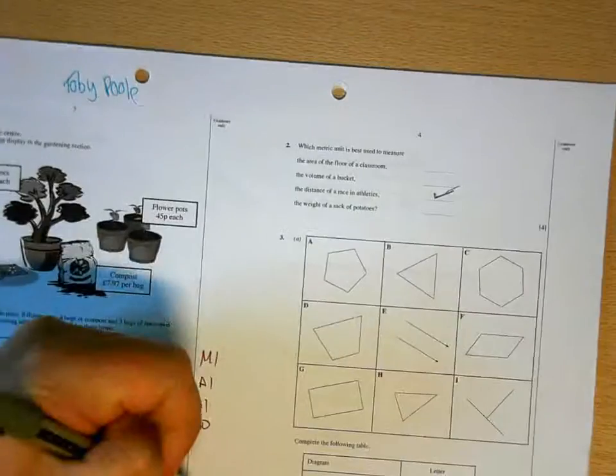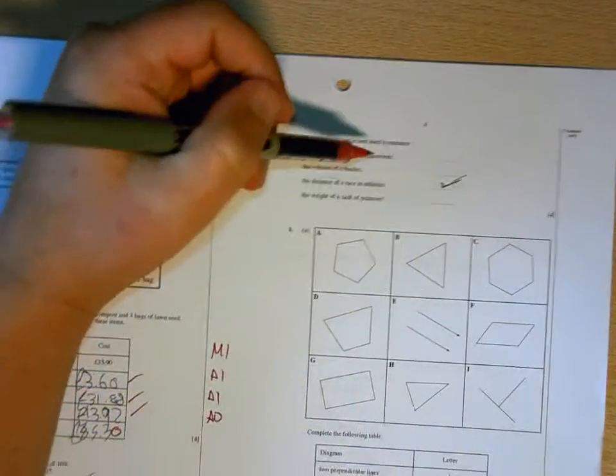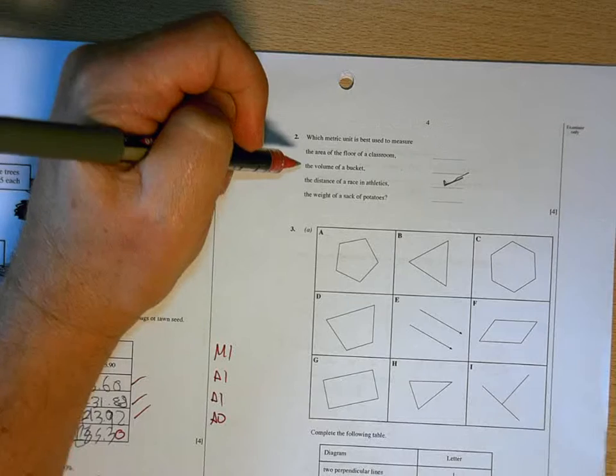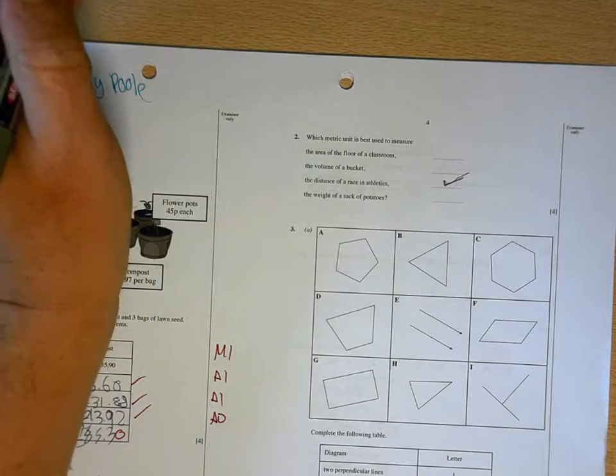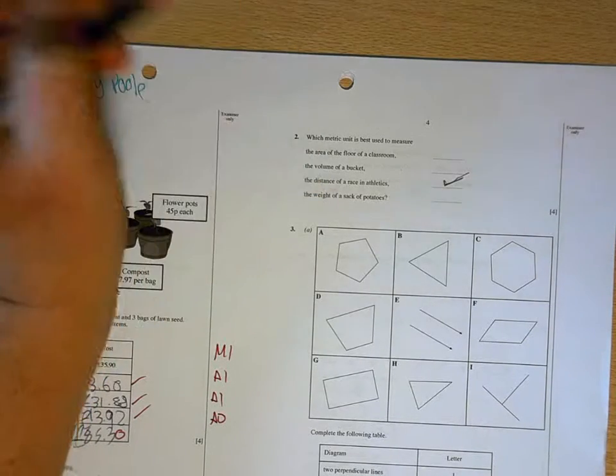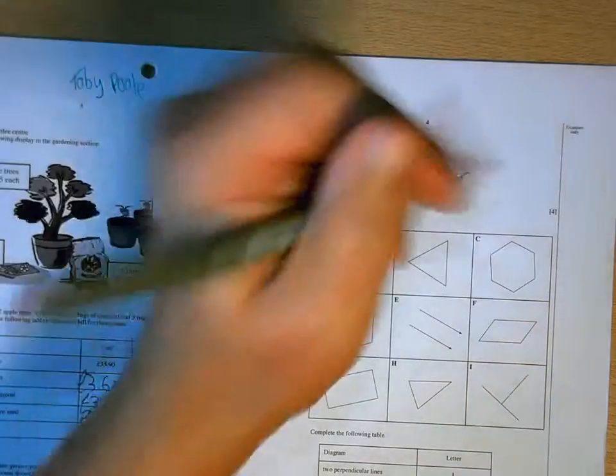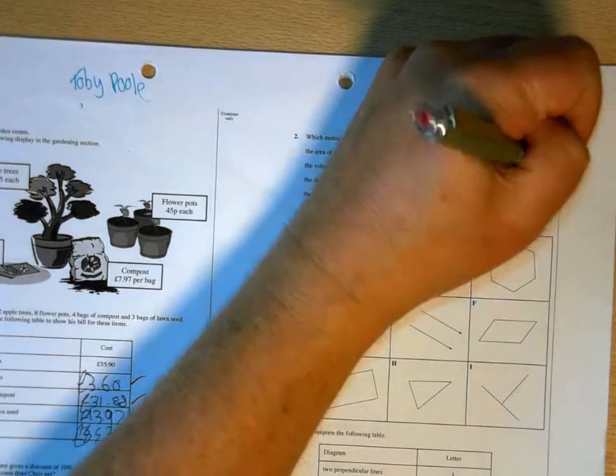£8.53 is correct, good. This isn't a tick exercise, you've got to write down what units you would use for the area of a floor, what units you would use for a volume of a bucket. So you haven't answered that question.